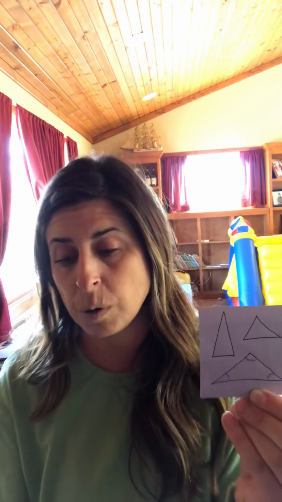This one's got a really long bottom. This one's got a short bottom. This one's got a medium bottom. They all have how many sides? 3. Any triangle that you see has 3 sides, and they are all connected, right? There are no open gaps. They are always enclosed. And what those lines or sides of a triangle create are little angles. This is an angle, this is an angle, and this is an angle, okay? Every triangle has 3 angles, which we're going to get into more this week.